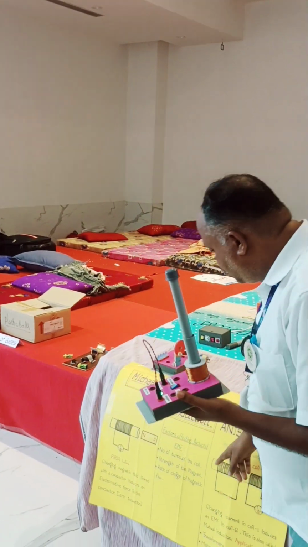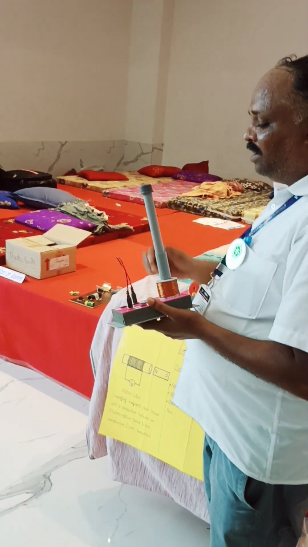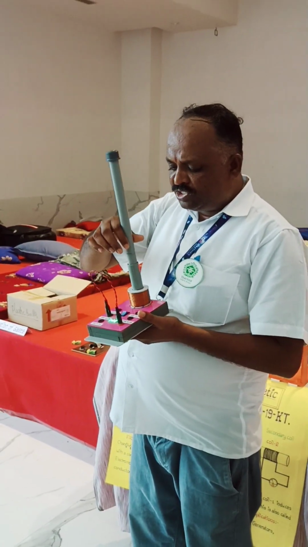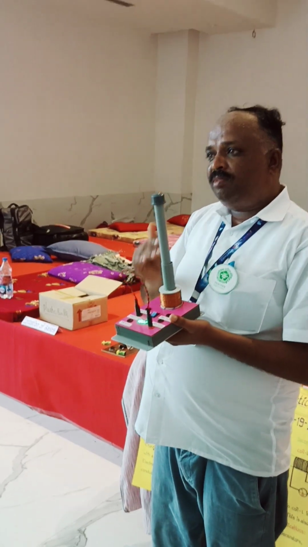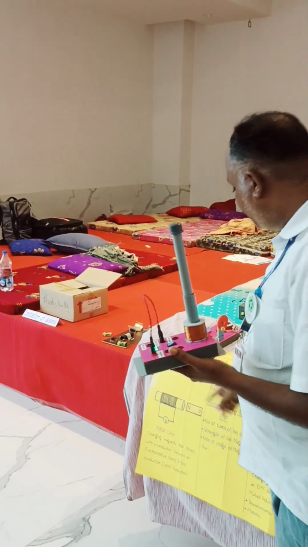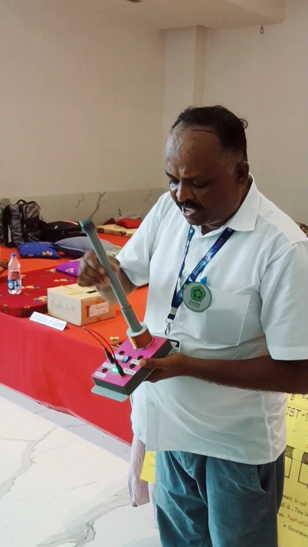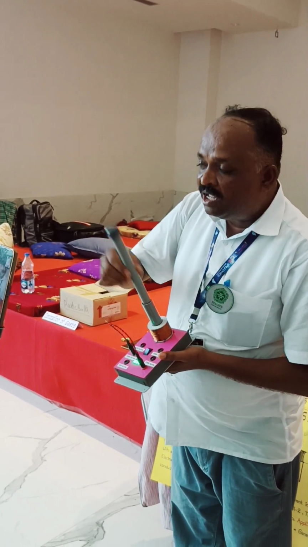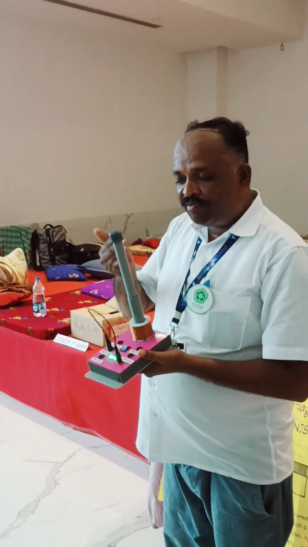The second factor influencing the induced EMF is the strength of the magnetic field. See here I use some 5 magnets. If I increase the number of magnets and insert them into the coil, the induced EMF also increases. If I decrease the number of magnets, induced EMF also decreases. In the same way, if I increase the speed, that is, the rate of change of magnetic flux increases, the induced EMF also increases. That you can see here. You are getting 1.5, 1.92, 1.17 like that. That means if the rate of change of magnetic flux increases, induced EMF also increases.